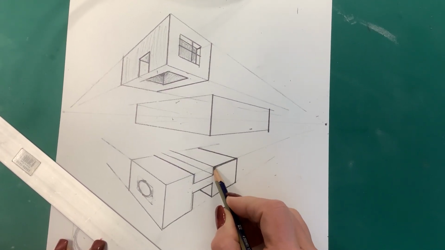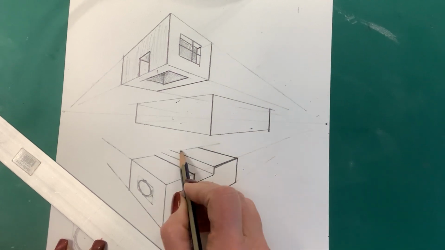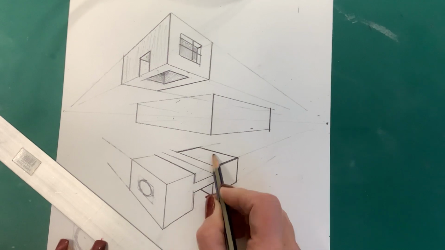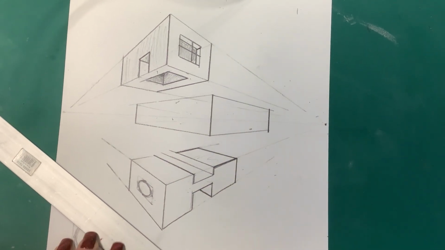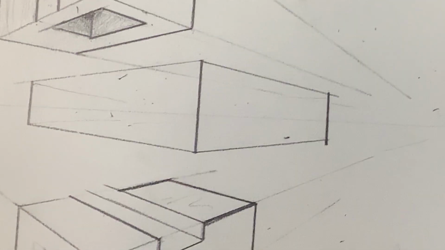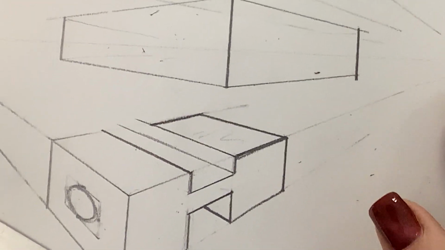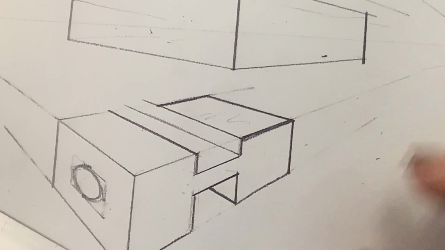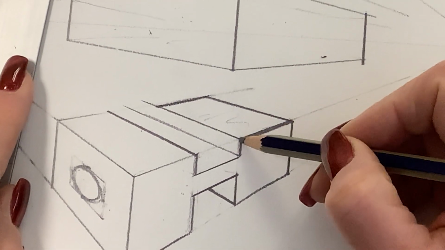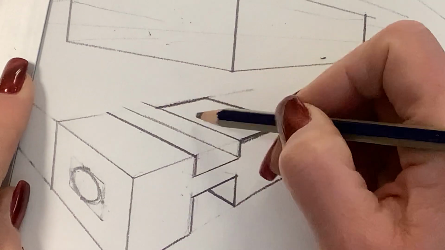So you have a line that goes to the vanishing point here. Back here, just that shape, that space is going to be a line that goes to the vanishing point. And then it goes horizontal, vertical.